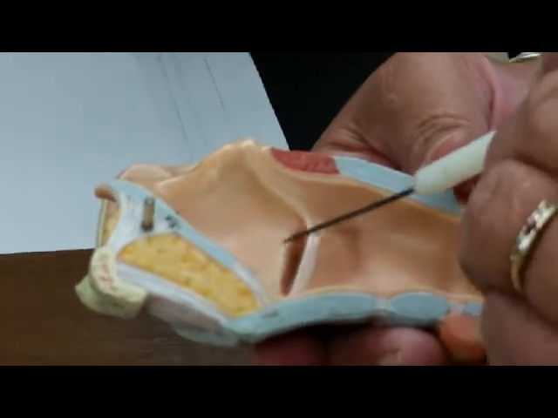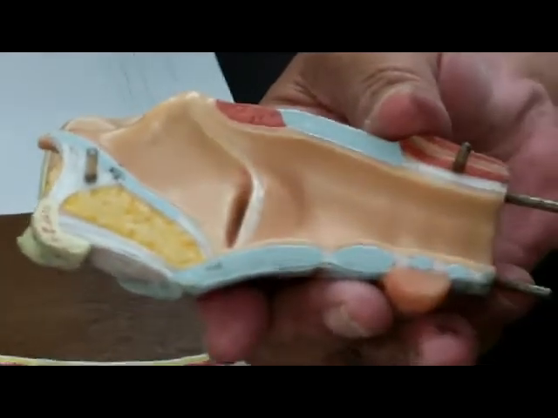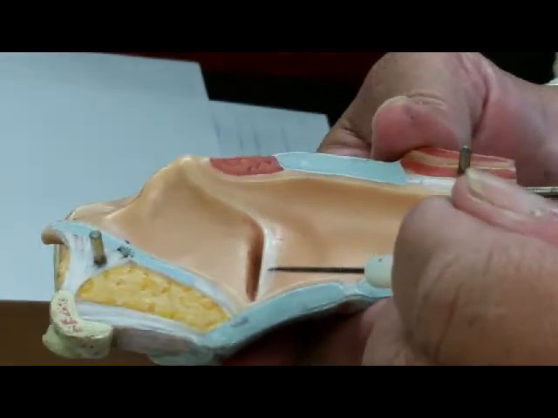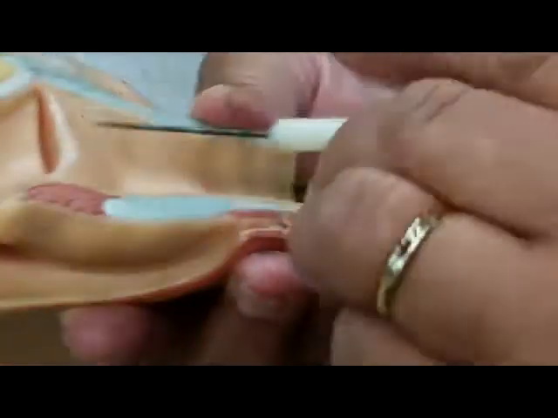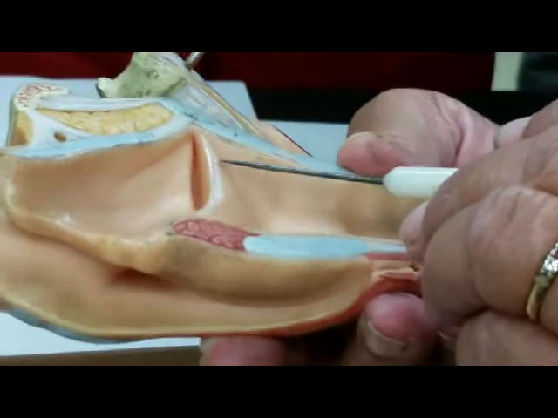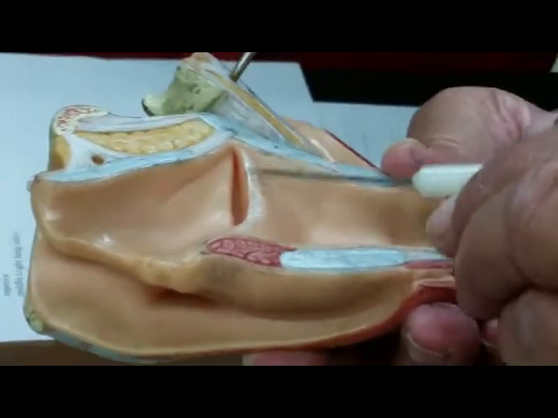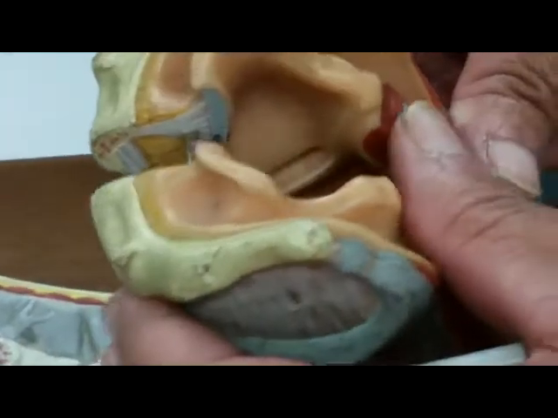And on top, what is not white would be the false. They don't ask you for the false, they just ask you for the true ones. The white represents the true, that's where the sound is coming from, the true vocal cords or vocal folds. Now we're moving along, and this would be the trachea.